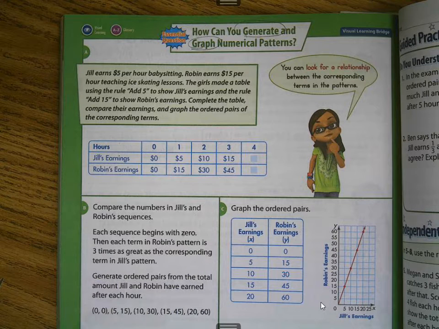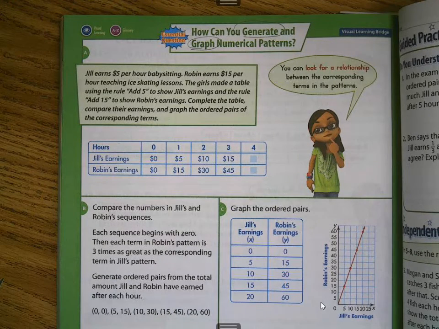Complete the table, compare their earnings, and graph the ordered pairs of corresponding terms. Sounds like a lot of work. It's really not. The fifth grade helper reminds us that you can look for a relationship between the corresponding terms in the patterns. So let's get started.